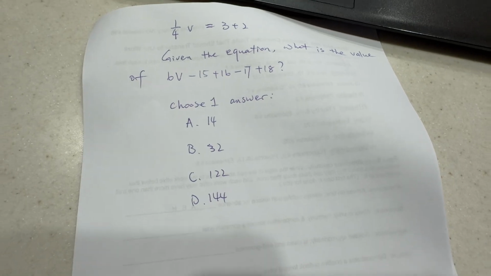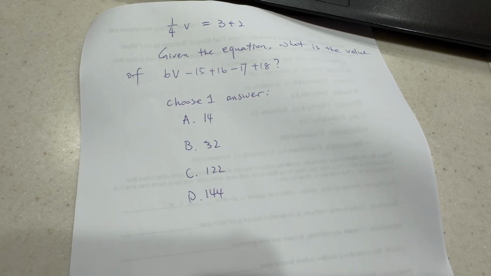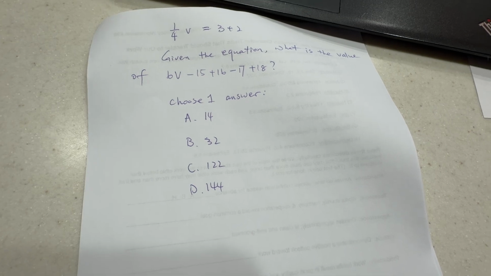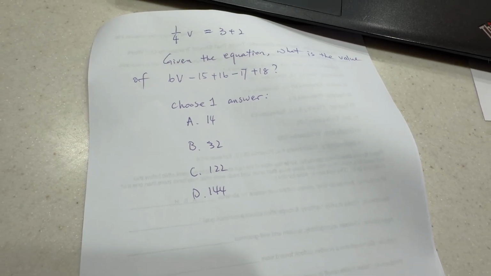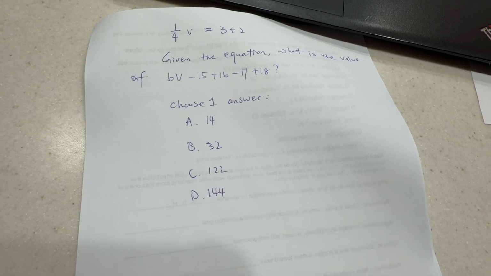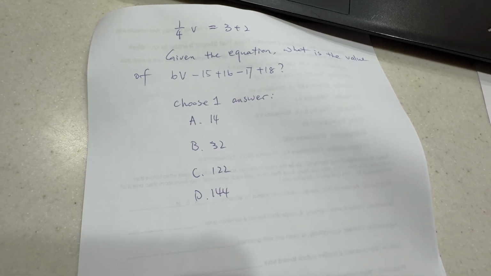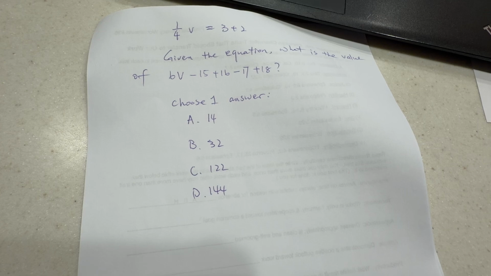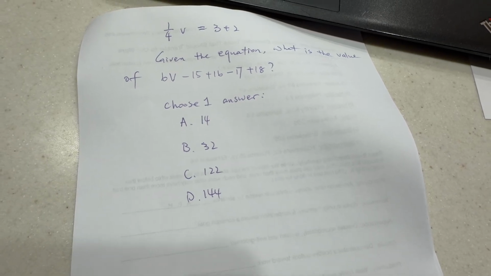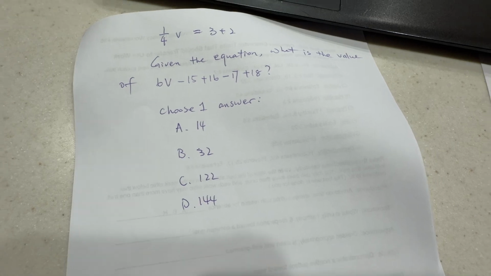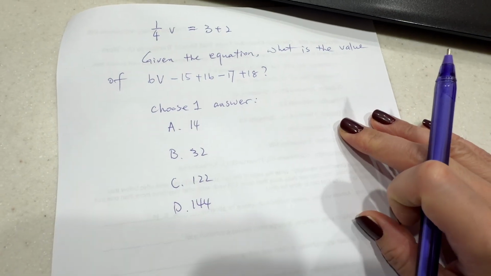Hello everyone. Today we're going to look at an algebra math problem, and I'm helping my kid prep for the SAT math test. This will be a question equivalent to a medium level difficulty. So let's take a look at the question and let's solve it together.